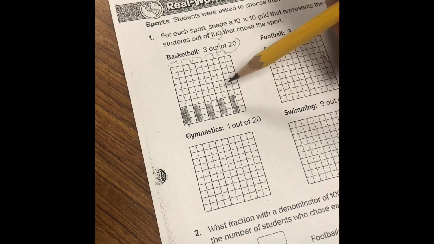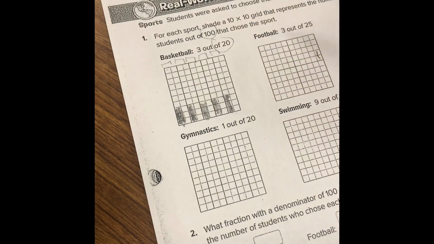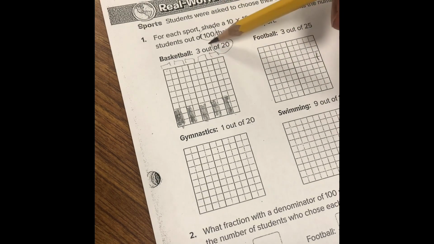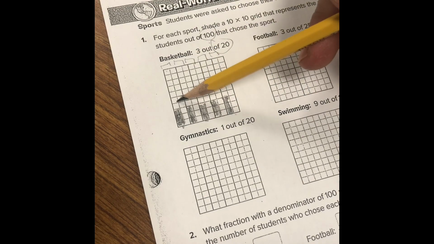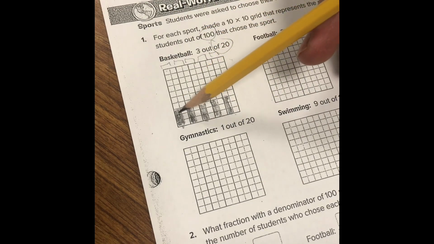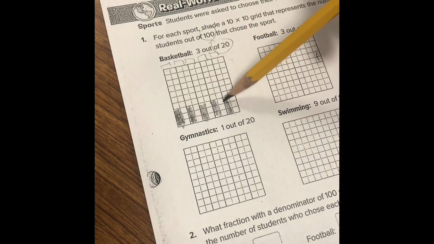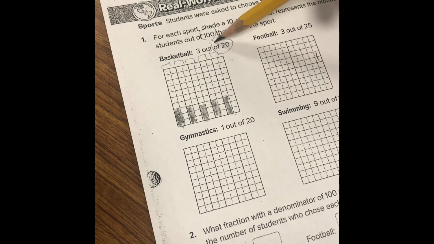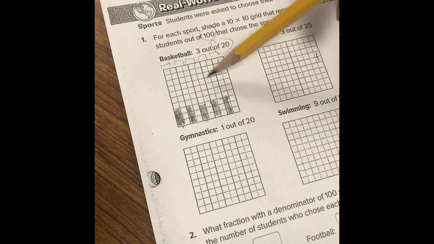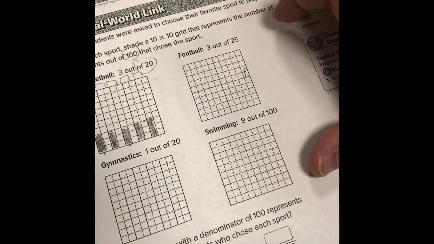Now we have shown 3 out of 20, but it said the number of students out of 100 that chose the sport. So by doing 3 out of 20 once, then multiplying it by 5 to get a total of 100, we've now shown how many out of 100 and also 20. So we take 3 times 5, which will give us 15 out of 100. Let's go ahead and move on to this one.